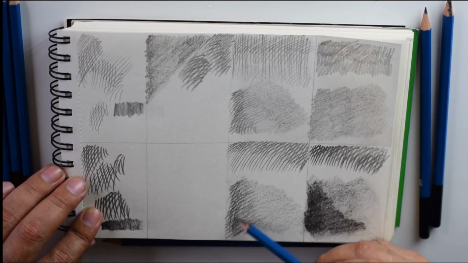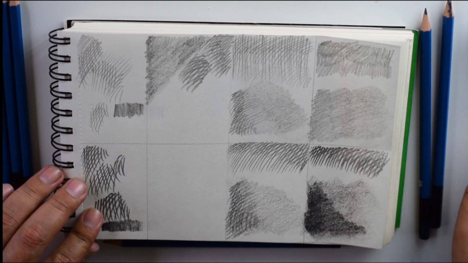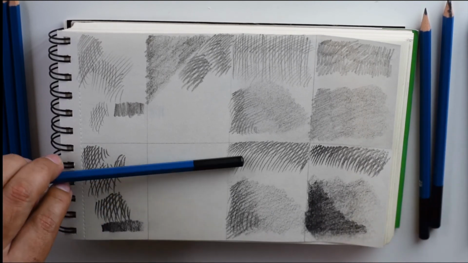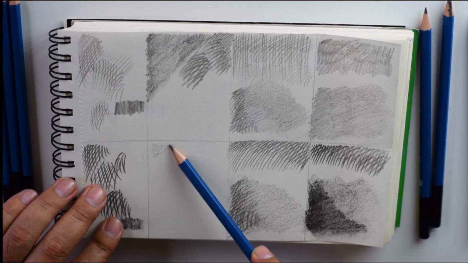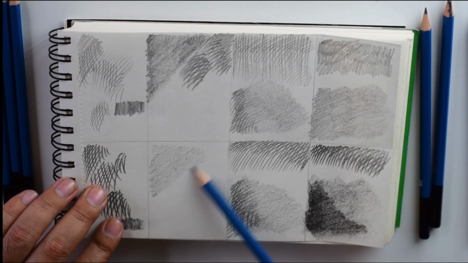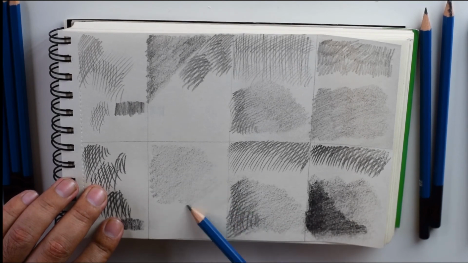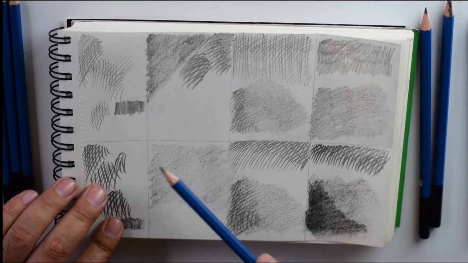Later, we will use and test the types of shading we have learned now. This is the HB. We see, for instance, that the intensity is not very strong.